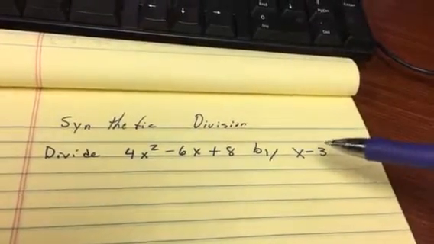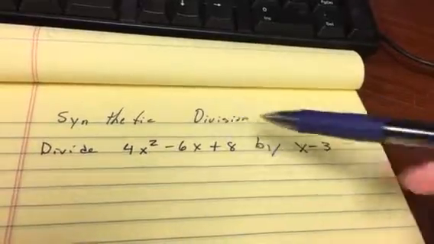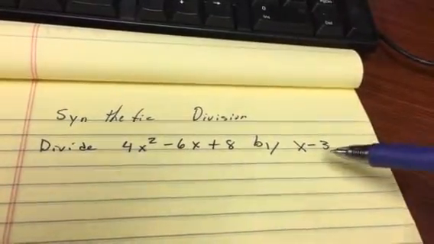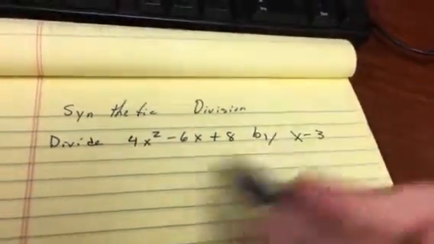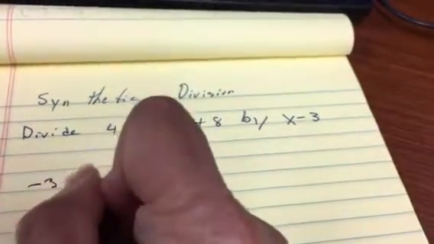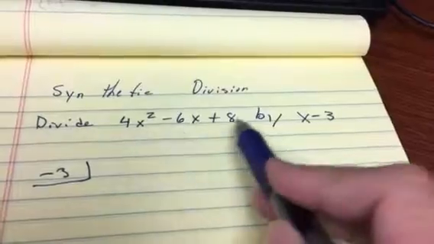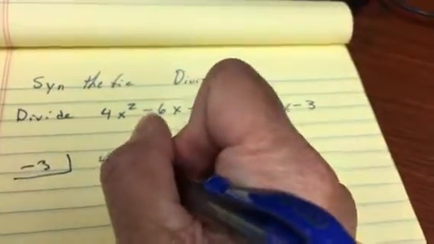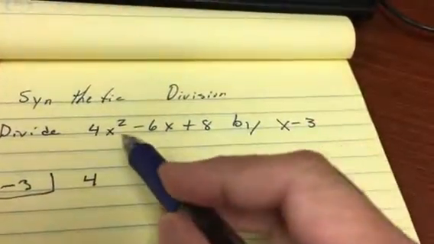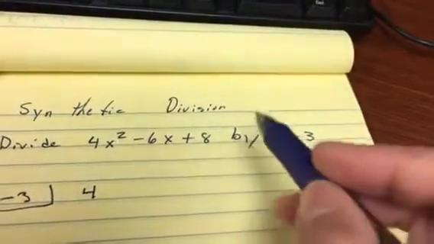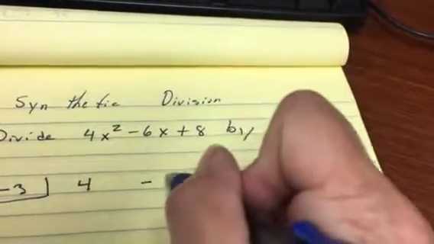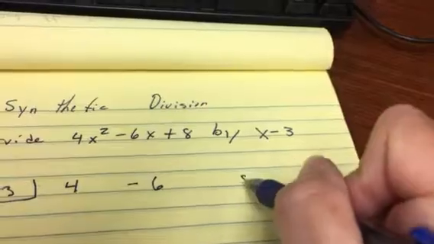When you go to do synthetic division, we're going to write down all of our constants. So I'm going to start off with this -3. I'm going to write it down, and I'm going to draw a box. Then I'm going to write down all the coefficients. If you have a missing coefficient, you'll have to put a 0, but this goes from x squared to x to the constant. So I'm going to put 4, -6 and 8.